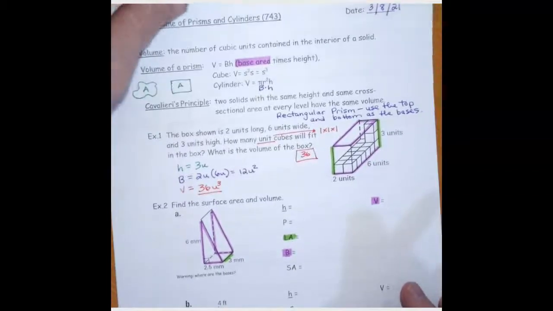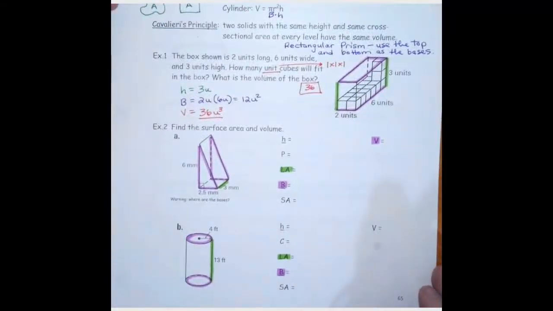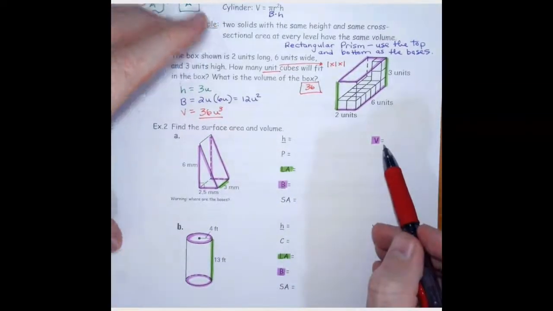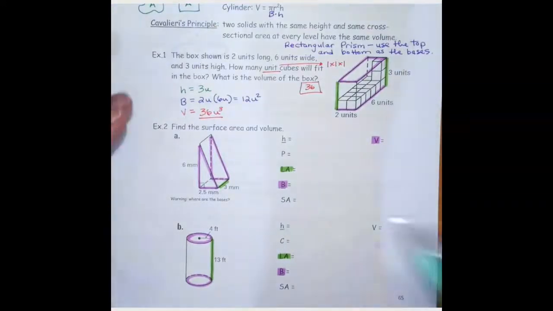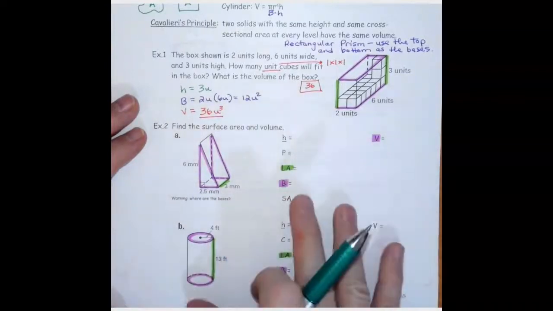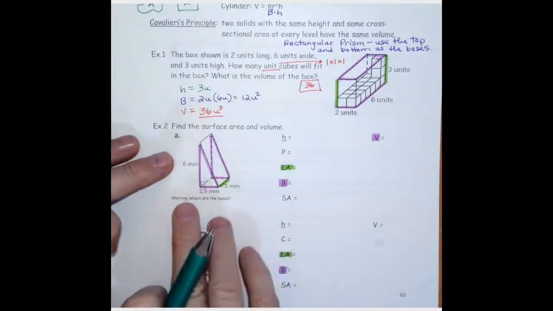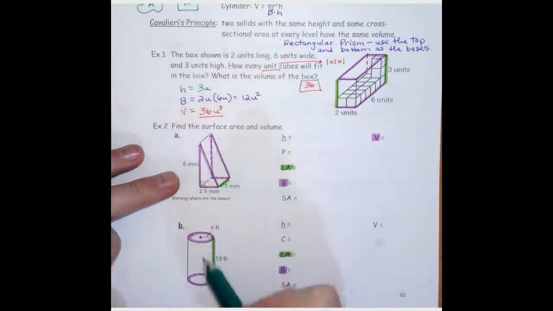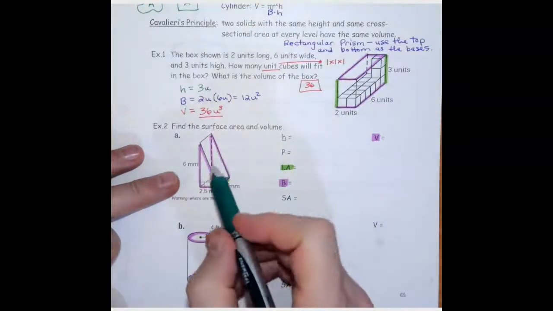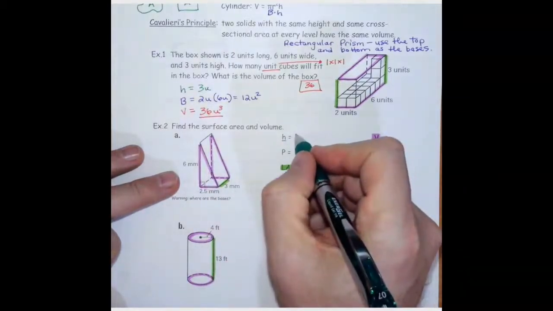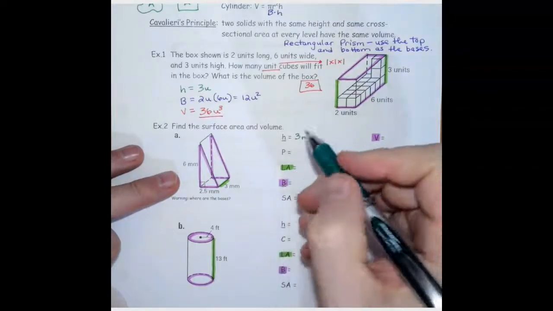Now, what we're going to do on these next two is put it all together. We're going to do the surface area and the volume. Usually on a test in class we would have questions like this where we'd ask you all of these things. So here there's a little warning there. Where are the bases? Remember, the bases have to be congruent polygons, or in a cylinder, congruent circles. So remember, the height is the distance between the bases. So that's going to be 3 millimeters.